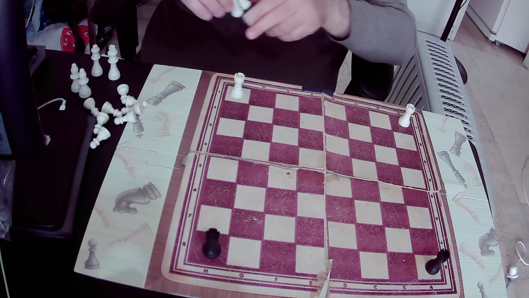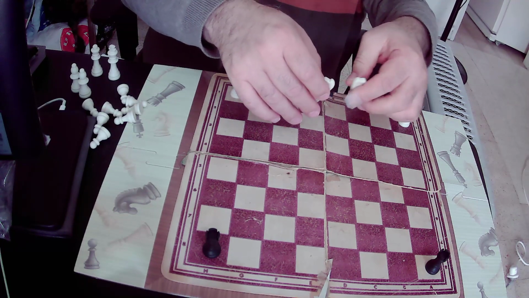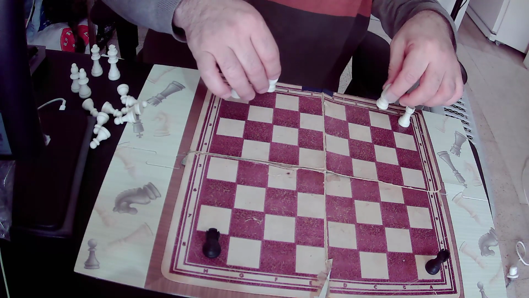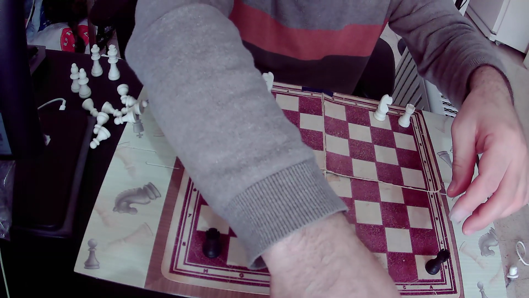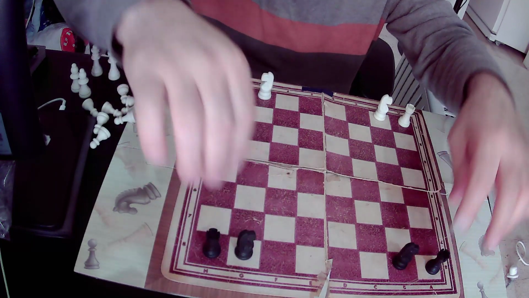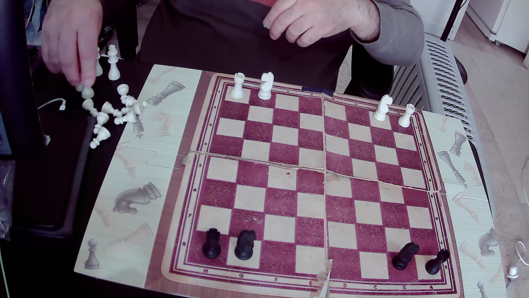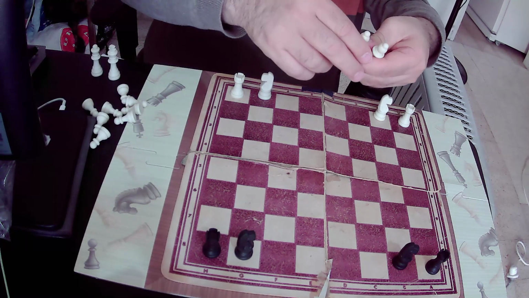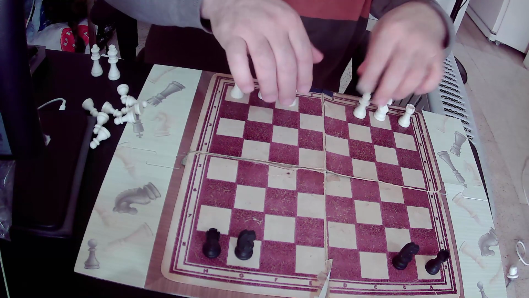Then 2 knights. Those are the knights. We should place them here. Then 2 bishops. Those are the bishops. We should place them here.